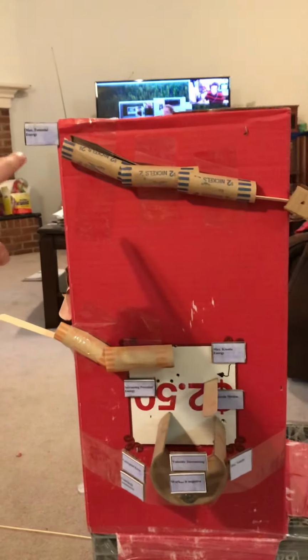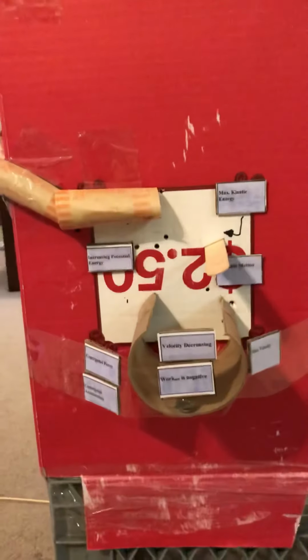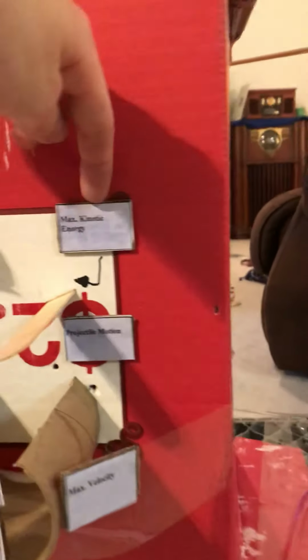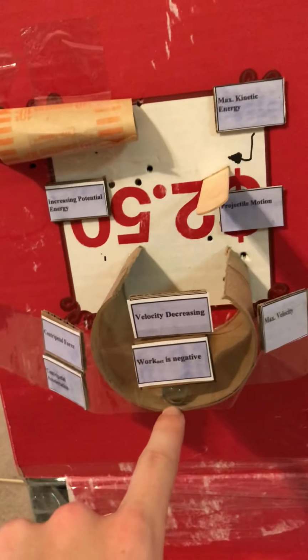So, up here at the top left corner is the max potential energy. That is where the marble has the most potential energy because it is the highest point on the roller coaster. Over down here we have a bunch of different tags. Right here I labeled this the max kinetic energy because this is the fastest that the marble goes according to my calculations. I would have put it down here, but I really don't think it's there.